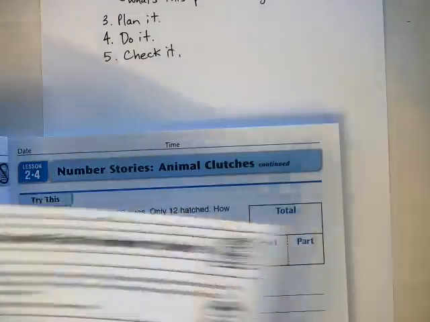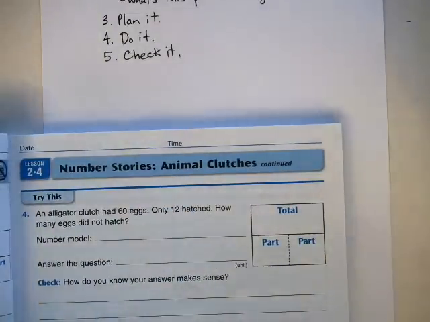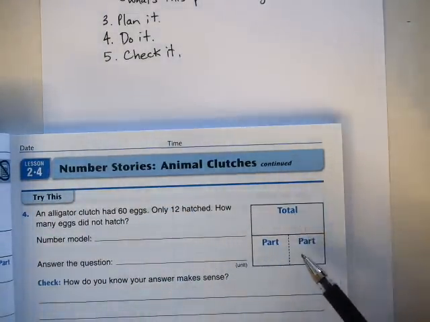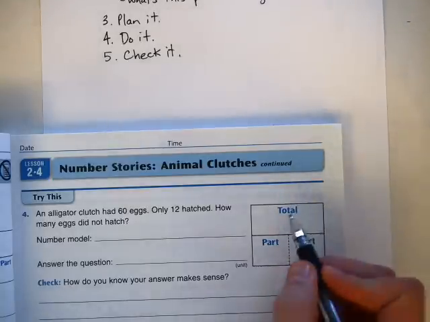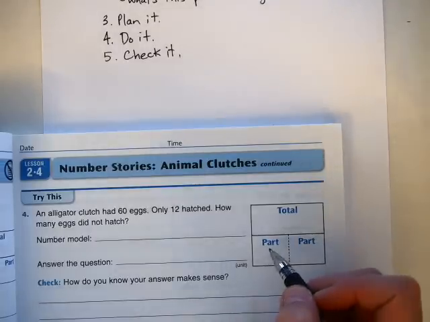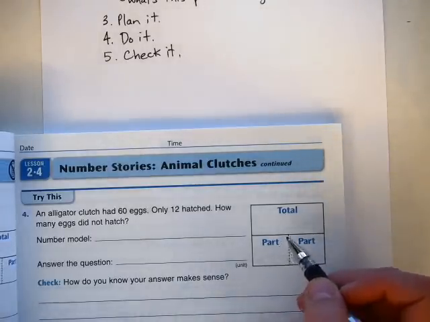Okay? But sometimes a number story will not give us the parts. It might give us a total and a part. If we get a total and a part, then we have to subtract to get the other part. Okay? Thumbs up, a thumb sideways, or a thumbs down if that makes sense.